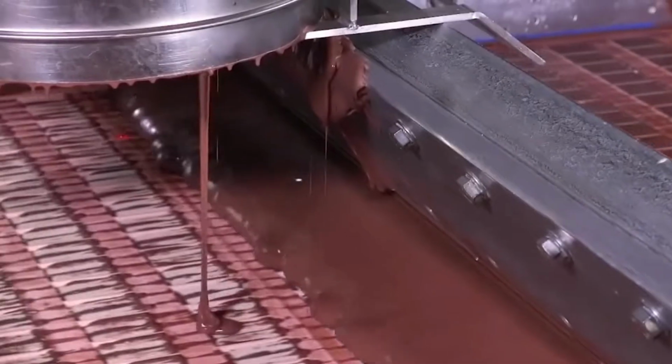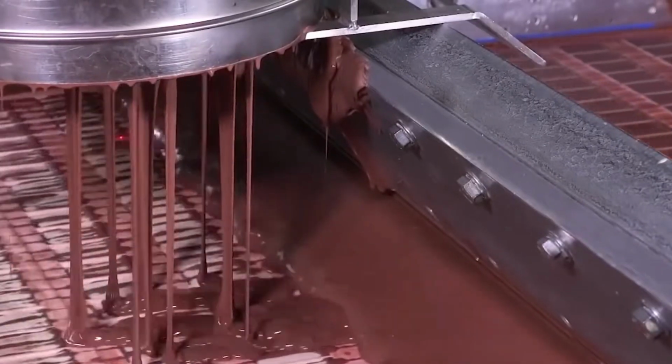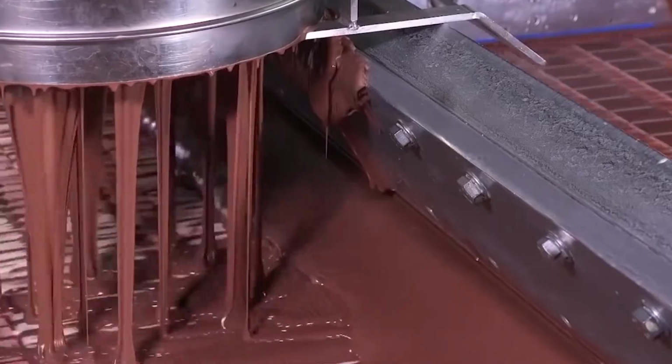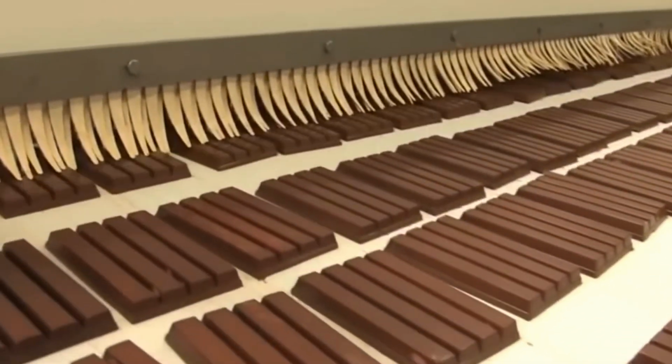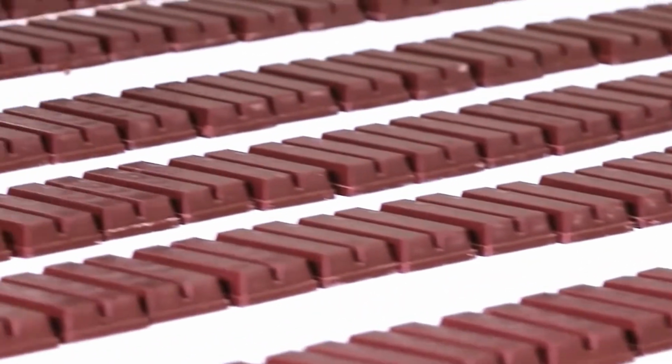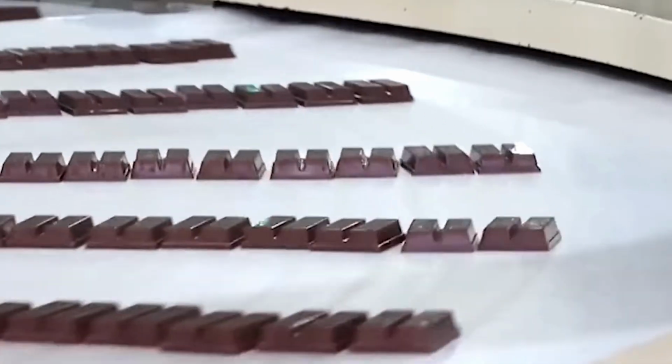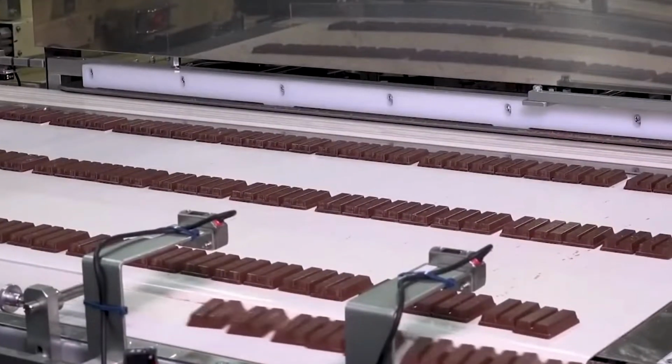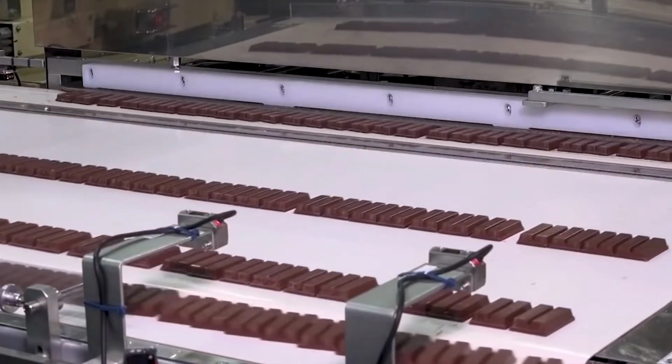These tunnels often use air circulation to ensure that the chocolate solidifies evenly, preventing any deformities in the final product. After the product has been coated and cooled, it moves on to the cutting stage. Each KitKat bar is typically made up of 4 fingers, though there are variations that may include different sizes or shapes. The cutting process is executed with precision, ensuring that each bar is uniform in size and shape.